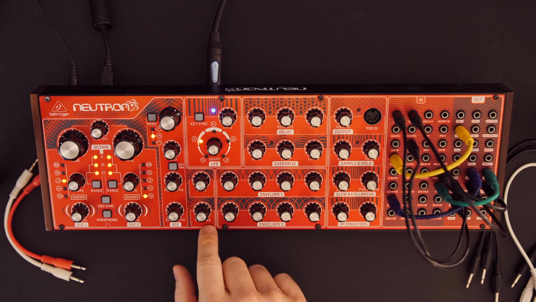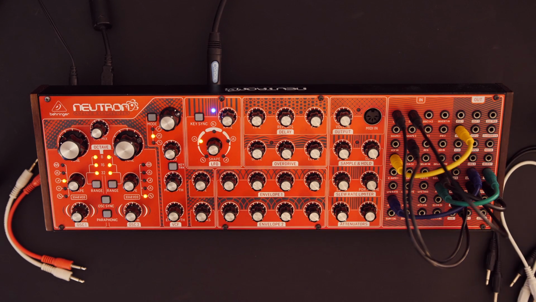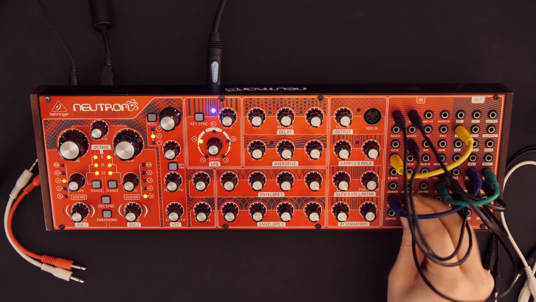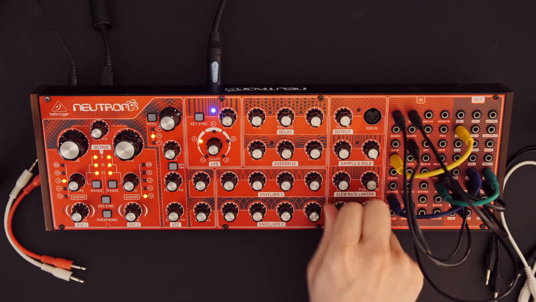Now, to make things more interesting, the ARP sequence I'm sending to the Neutron actually has velocity modulation going in it. So what we can do in here, with the assign output, we can use the velocity as a modulation source, right? So what I'm going to do with it, I'm going to send from the assign output to the attenuator 1 CV input. So now with the velocity, we're going to modulate basically the first attenuator knob in here, right?